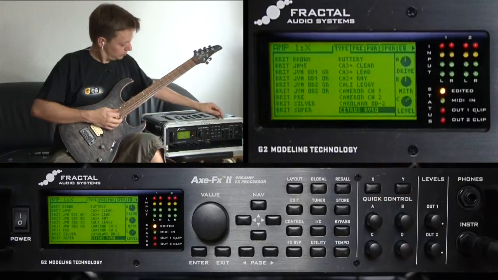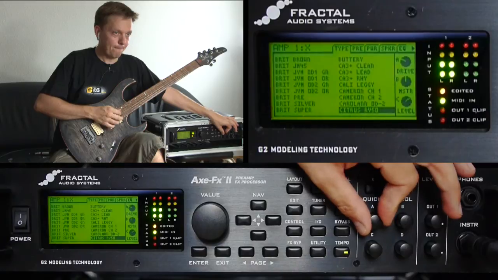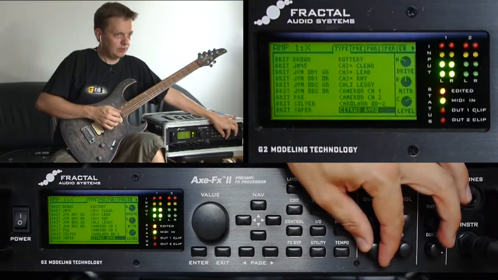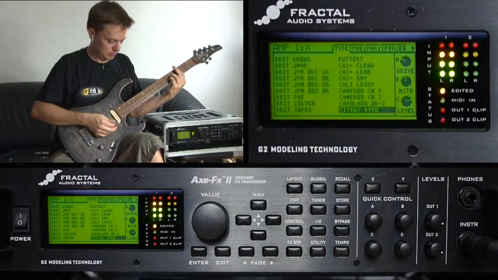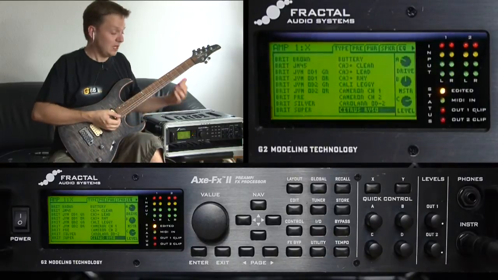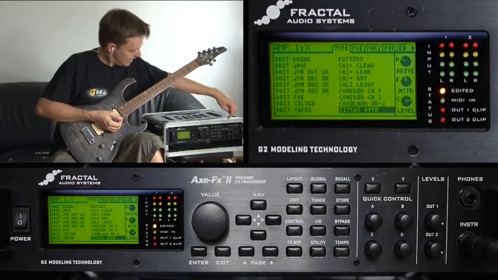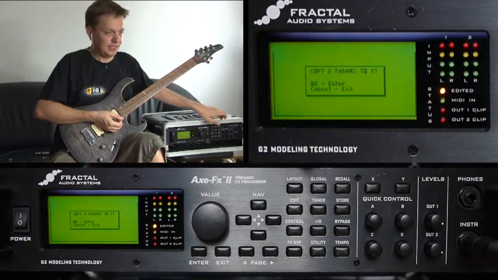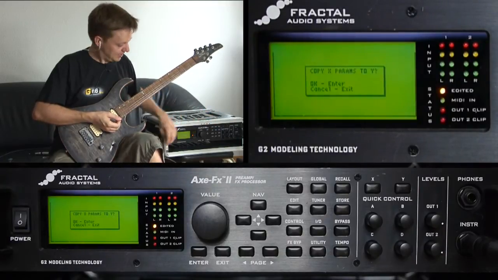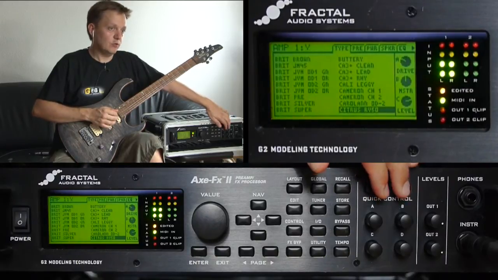So I go here with A, I make the drive a little less and the level a little more, so the volume is like I want it. And then I copy this set of parameters to the Y section by just pressing Y a little longer, and it asks me copy X parameters to Y, and I press enter. And I have the same on X and on Y.